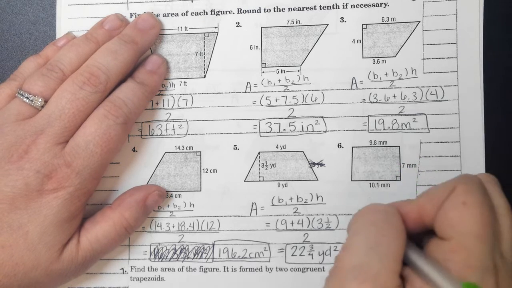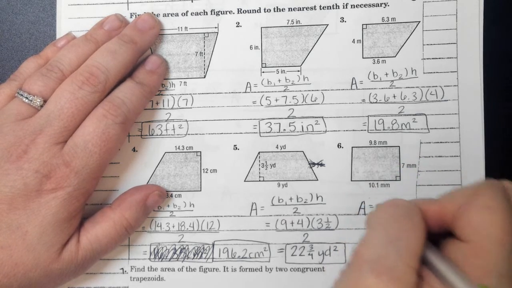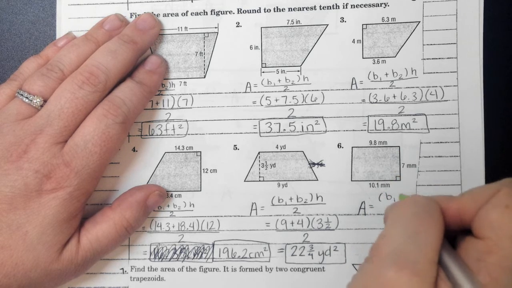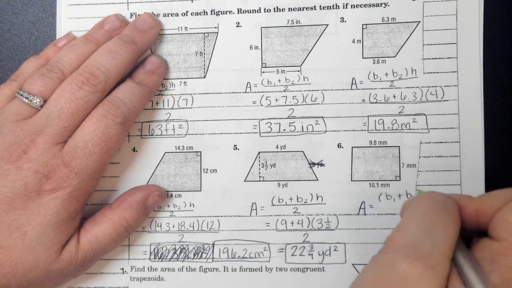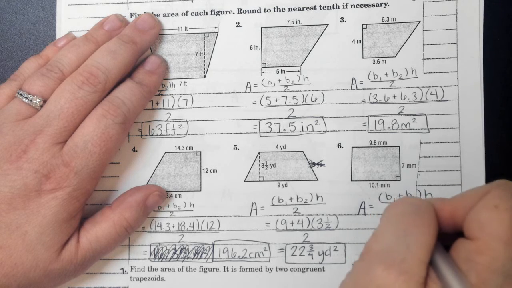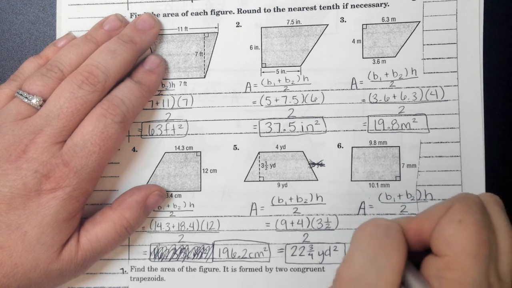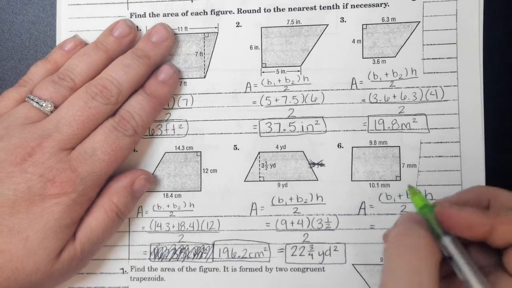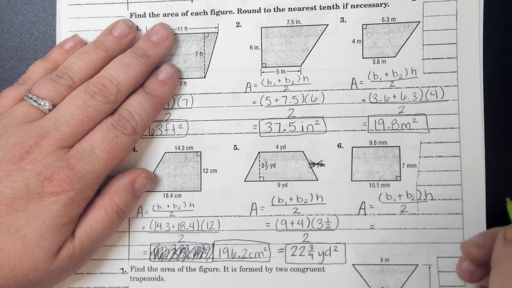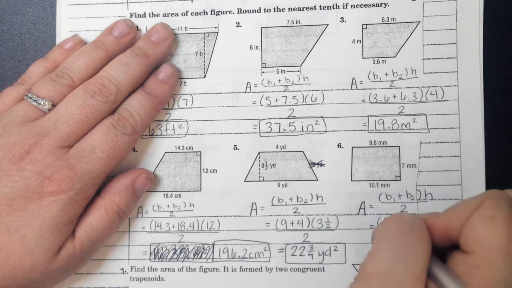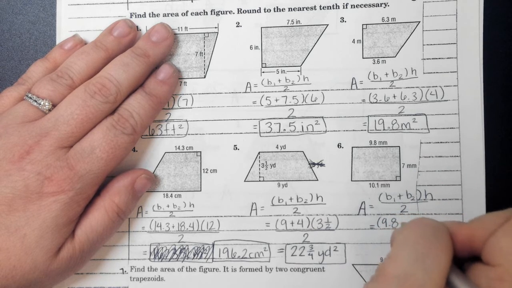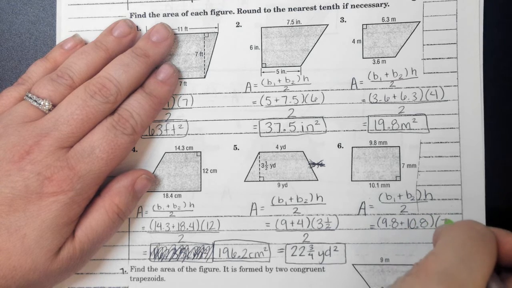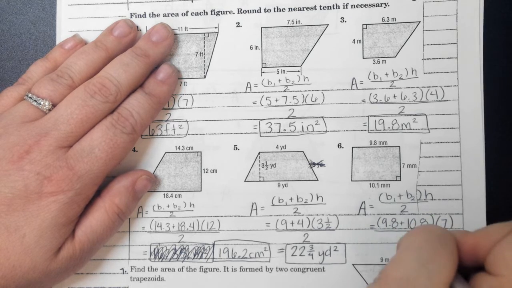Okay. So we're going to use our trapezoid formula because my 2 bases are a little bit different. Base 1 plus base 2 times the height divided by 2. Okay. So what are my 2 bases here, Allison? 9.8 plus 10.1, and my height? 7 divided by 2.